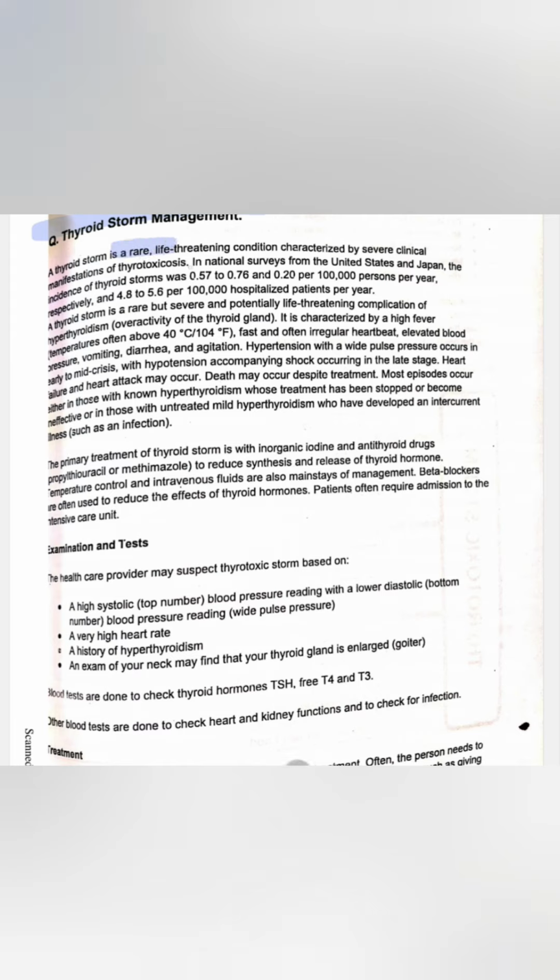It is rare, and the life-threatening condition is characterized by the severe clinical manifestations of thyrotoxicosis. In national surveys from the United States and Japan, the incidence of thyroid storm was 0.57 to 0.76 and 0.20 per 100,000 persons per year, respectively, in Japan and America, and 4.8 to 5.6 per 100,000 hospitalized patients per year.